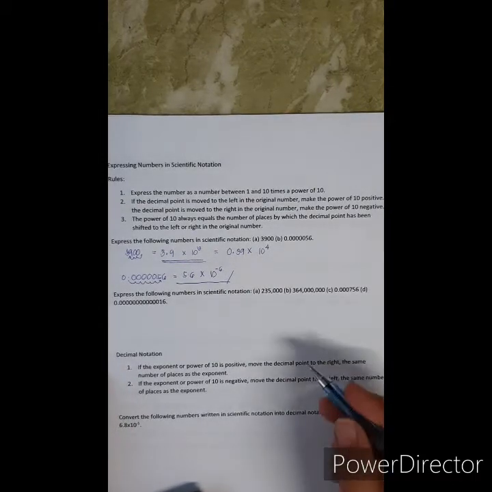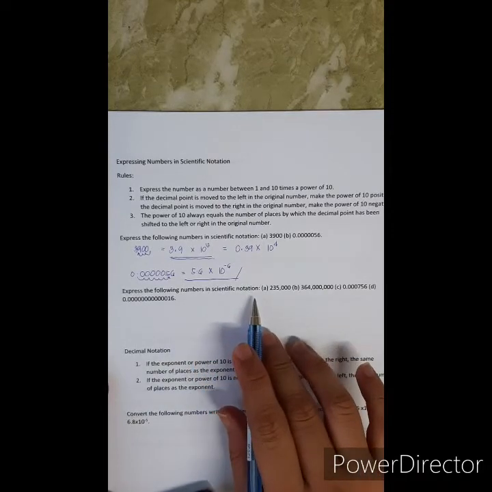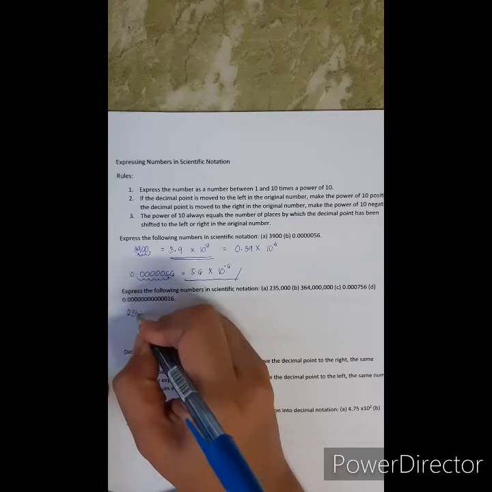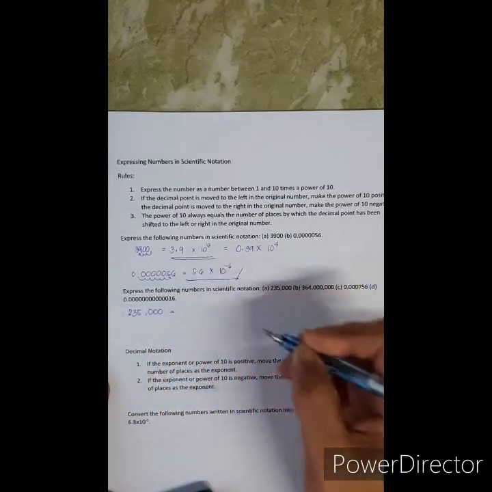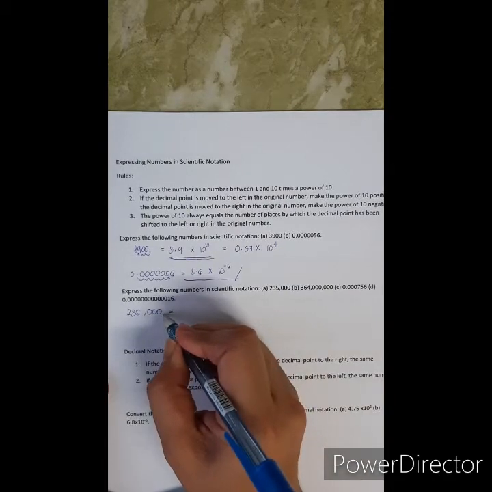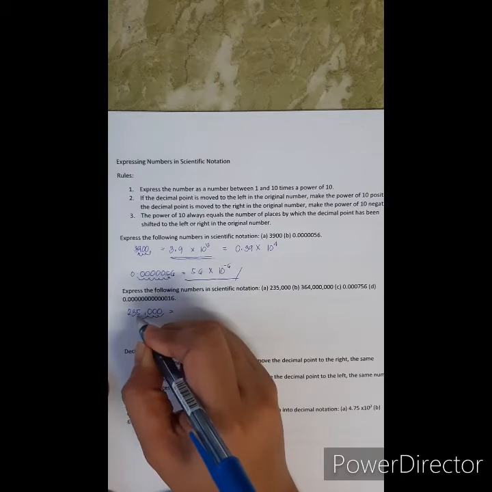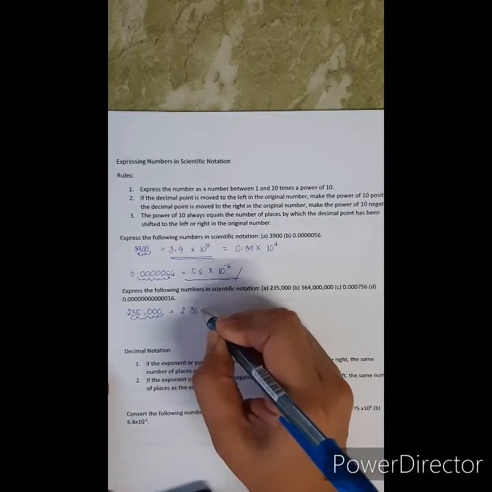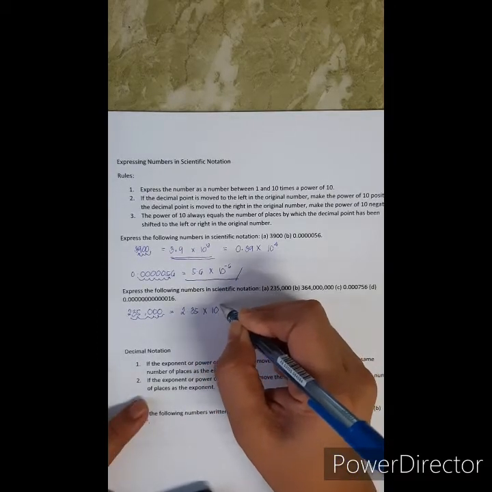Okay? Next tayo. Express the following numbers in scientific notation. So, 235,000. Andito ang decimal point. 1, 2, 3, 4, 5. So, that means 2.35 times 10 raised to positive 5.